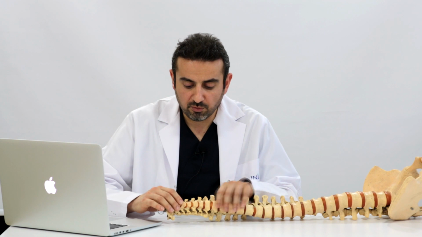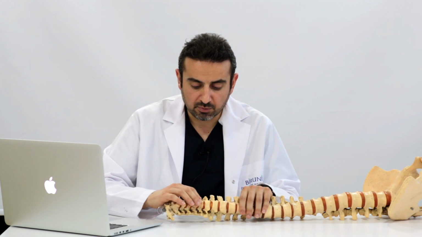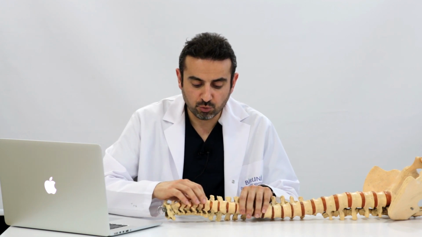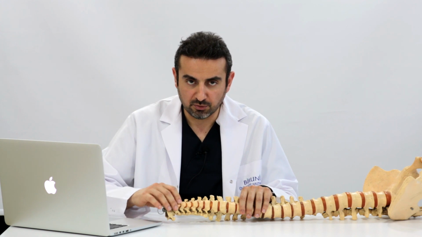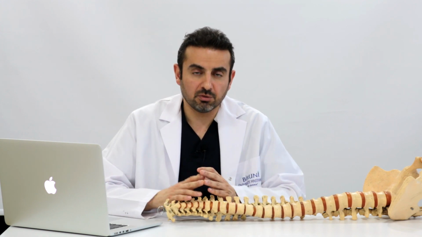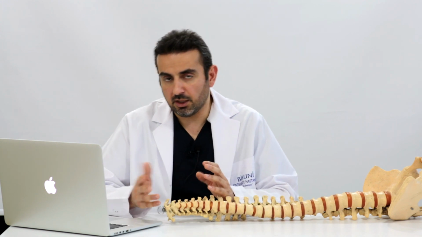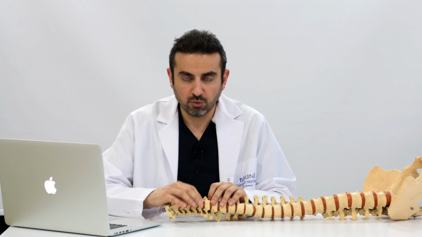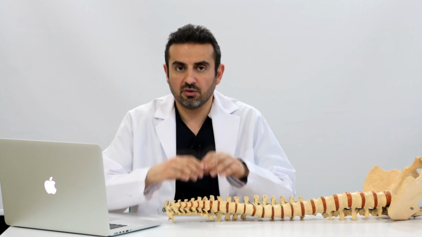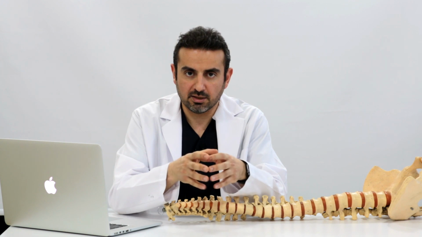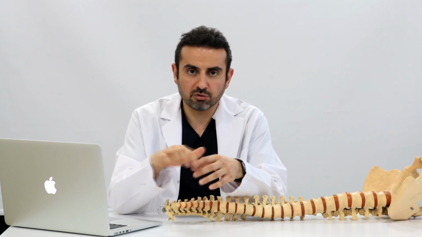So these movements actually are provided by these joints in between the vertebral bones. In medical literature and in lay language, we usually call these joints disc joints because they resemble a disc. They have an oval structure.